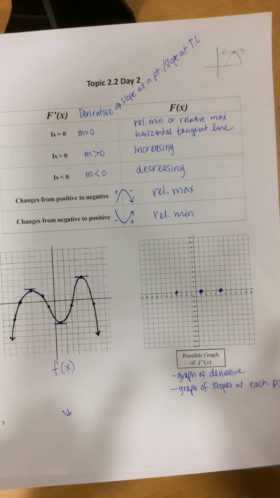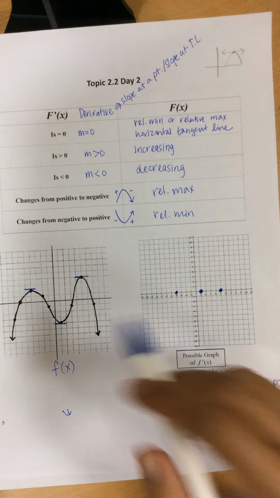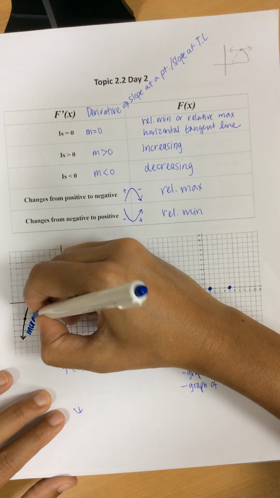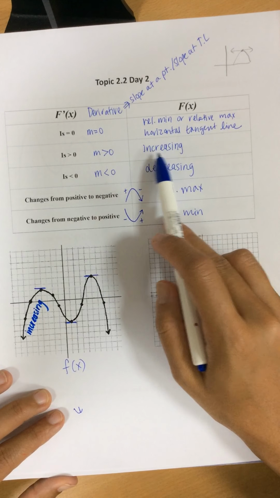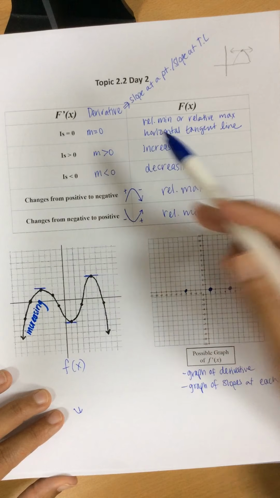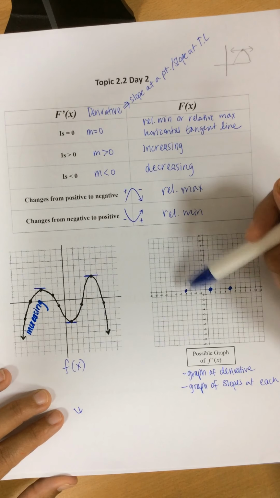Now what happens between them? So let's look left of negative 4. If I look left of negative 4, the slope is increasing. We know that the derivative is greater than 0, right? The slopes are positive, so we have to be in the positive part of this graph. So we're up here somewhere.